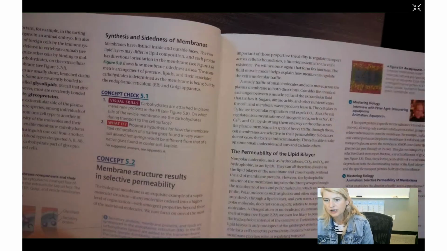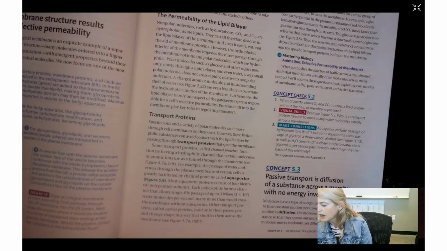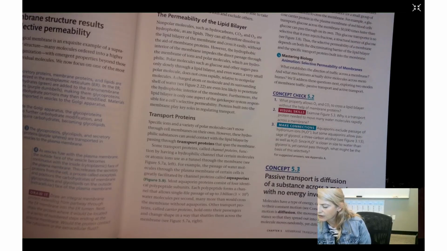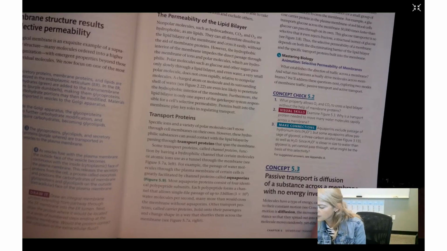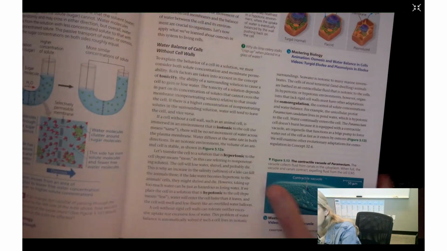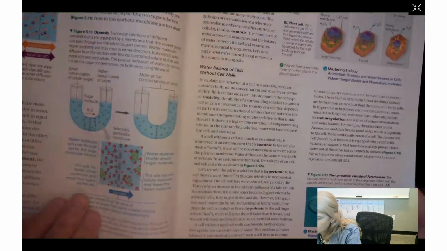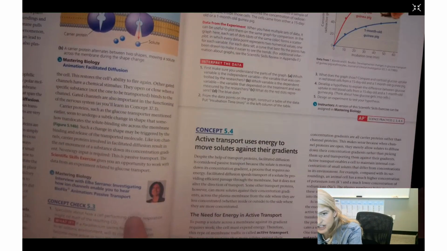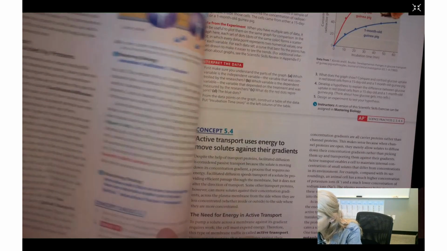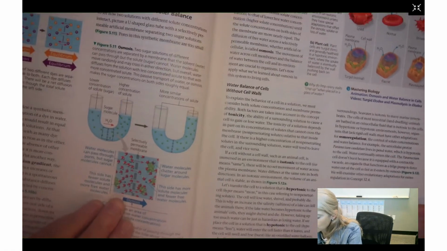Usually, when I'm starting a new section or anything that I need to read, I like to scan through everything first. Let's say I'm looking at concept 5.3. Passive transport is diffusion of a substance across a membrane. I'm looking through, okay, how long is this? There's a lot of pictures there, right? So I'm thinking, how much time do I have right now, and how much do I want to spend on this? And again, remembering the rule of three.